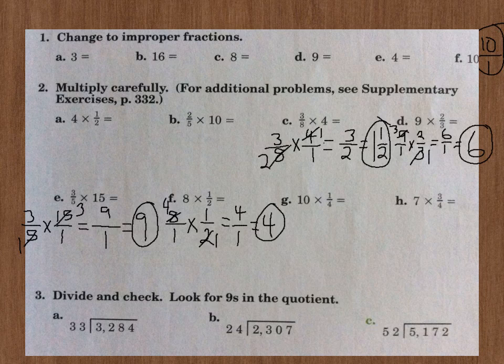G, we'll change it into 10/1 times 1/4. Cross cancel, 2 goes into both 10 and 4, so 2 goes into 10 5 times, 2 goes into 4 2 times.